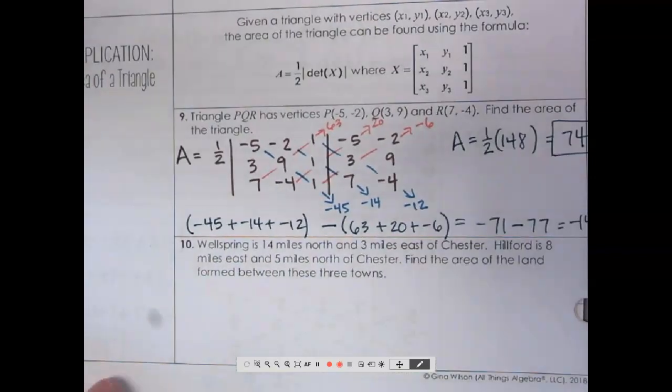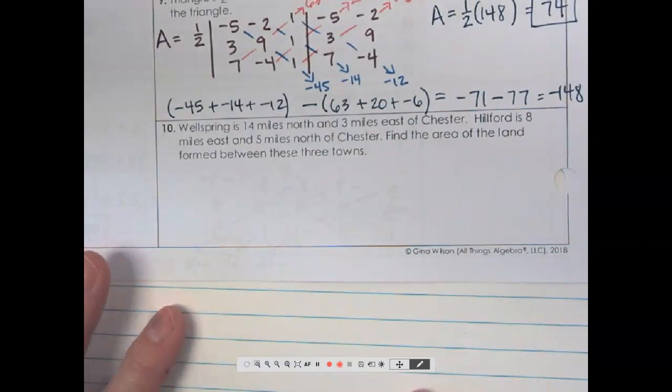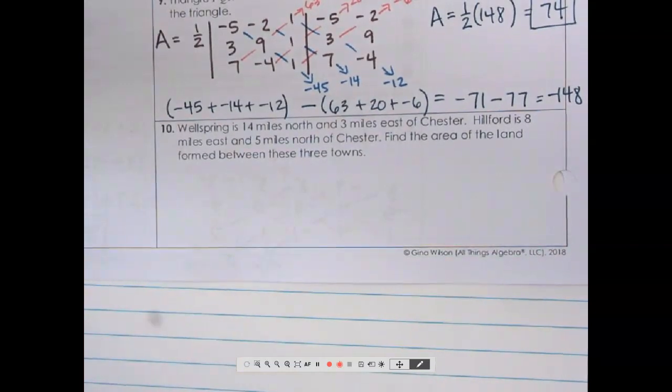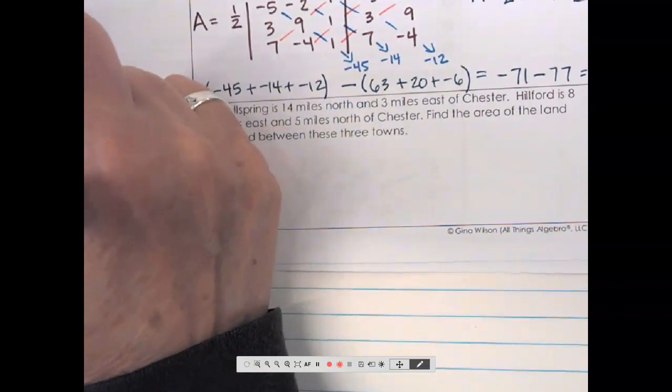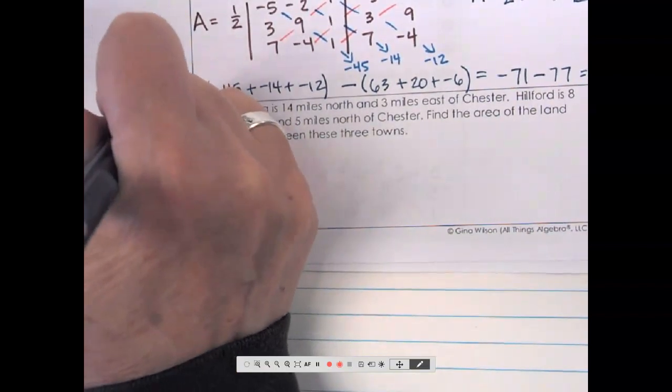All right, so let's apply it to this little problem here. Wellspring is 14 miles north and 3 miles east of Chester. Hilford is 8 miles east and 5 miles north of Chester. Find the area of the landform between these three towns. I'm going to let one of the cities be at the origin. Which one should I use? Chester, because the other two are given in relation to Chester. So Chester's located at 0, 0.